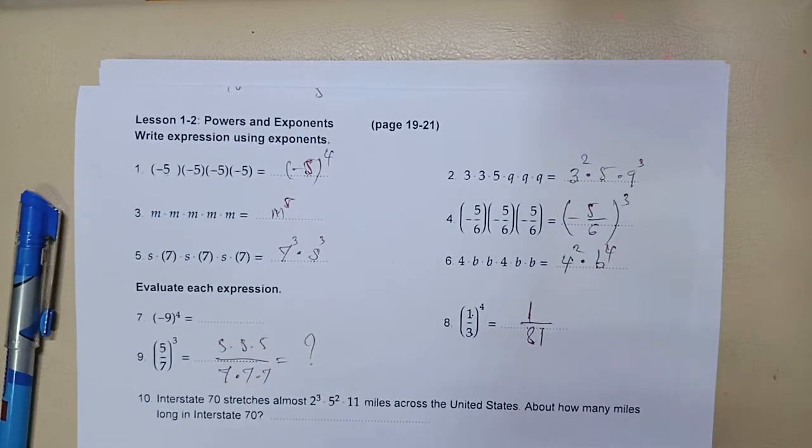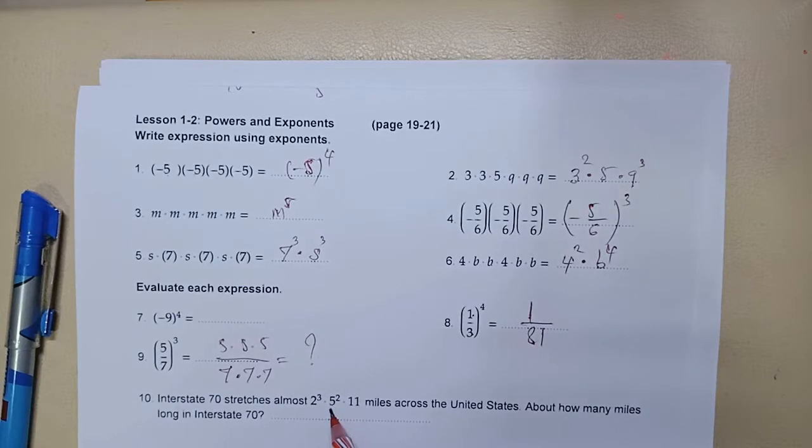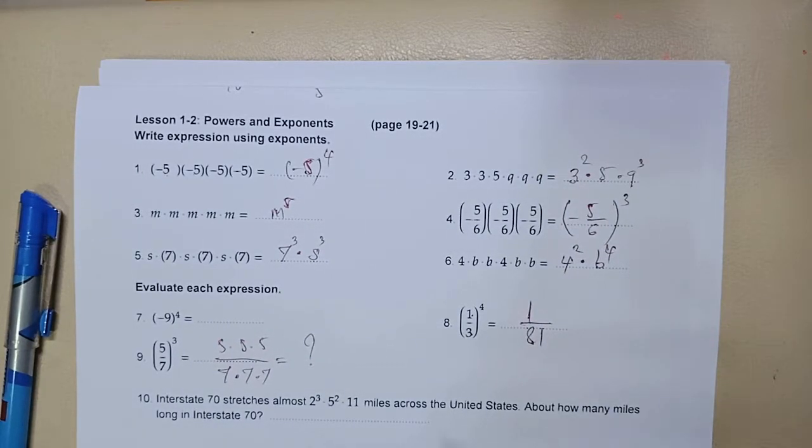Look at this number here. Interstate 70 stretches almost 2 to the power of 3 multiplied by 5 to the power of 2 and multiplied by 11 miles across the United States. About how many miles long is Interstate 70?